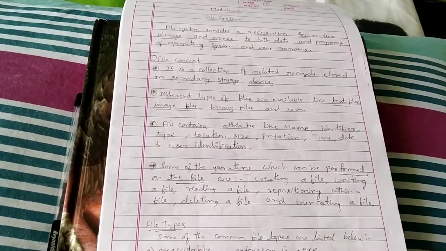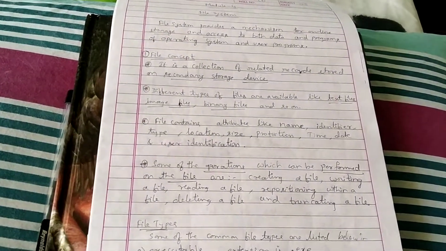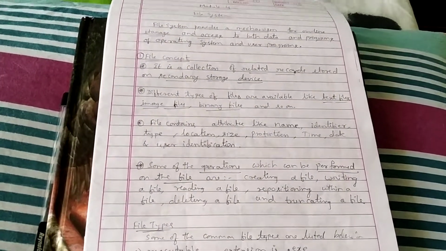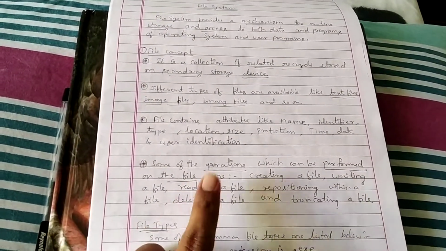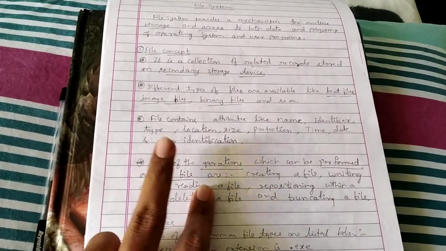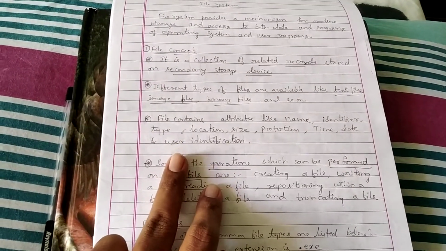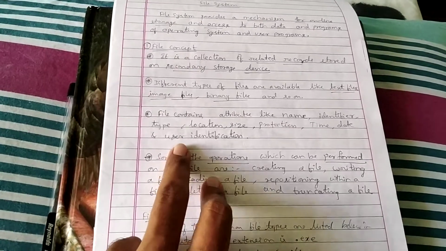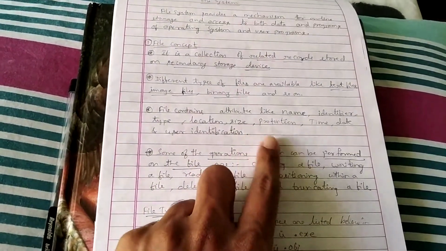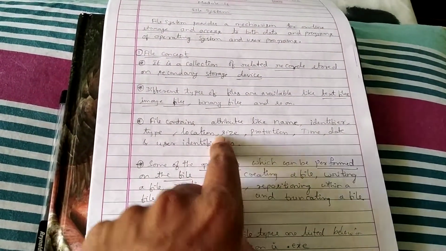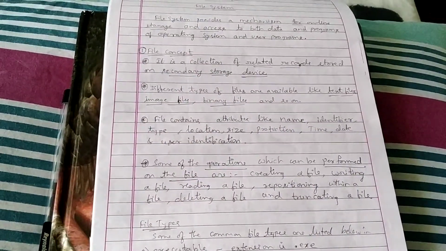Whenever we apply permissions for a file, the permission can be a read permission, a write permission, or an execute permission. Like that we can provide permissions for each and every file which we create in our system.